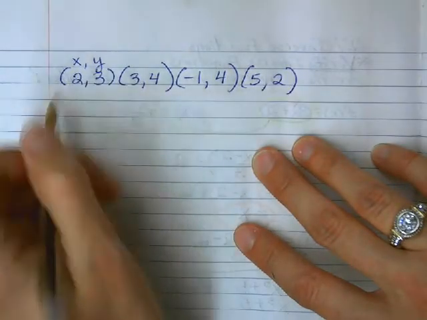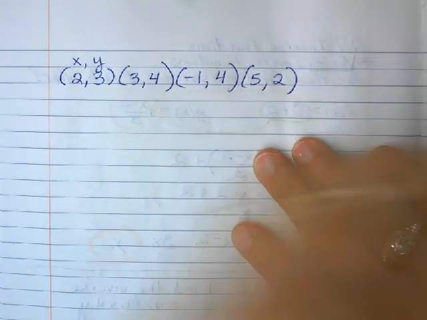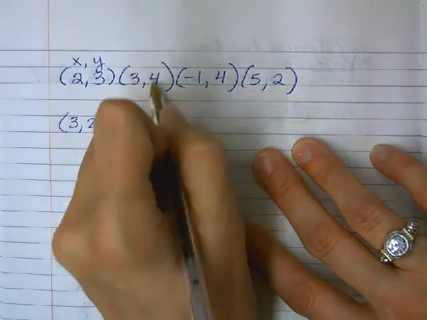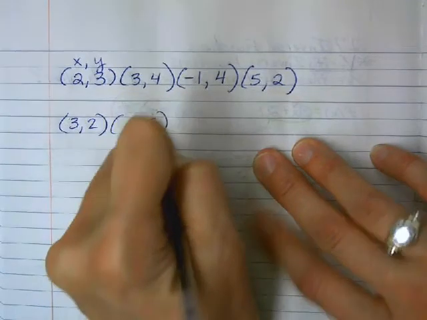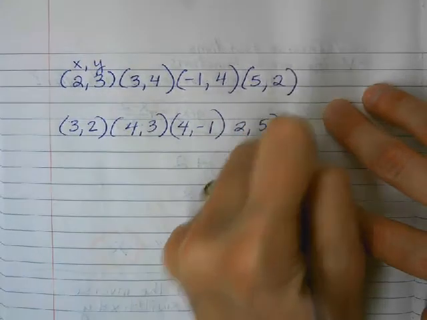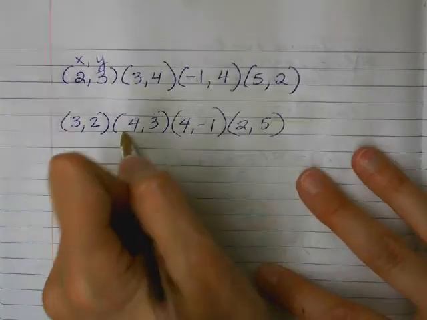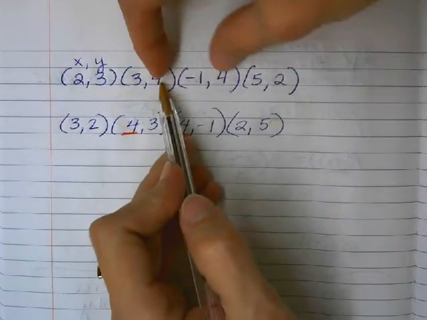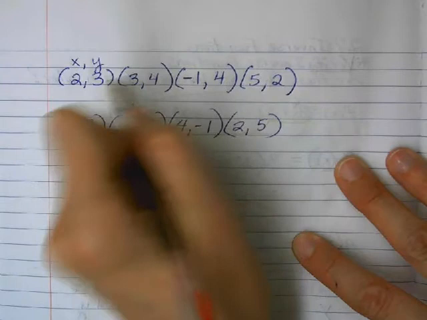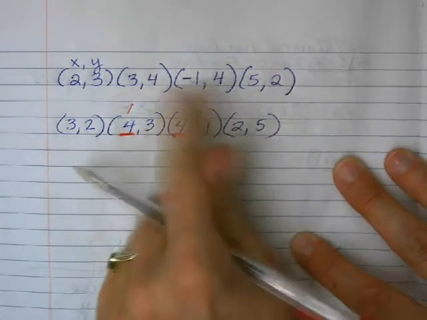So if you switched x and y around, okay, this is a function. If you switch the points around, you'd have (3, 2), then (4, 3), then (4, -1), and (2, 5). We talked earlier about how x's can't repeat in a function. So this is not a function. The original does not have an inverse because it had these 4s that repeated.